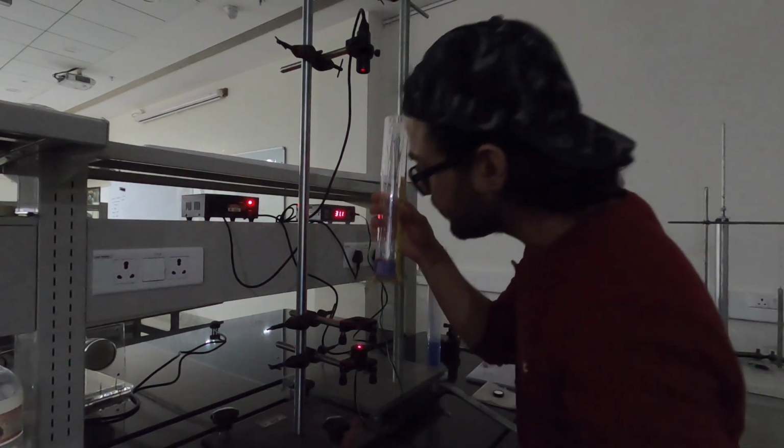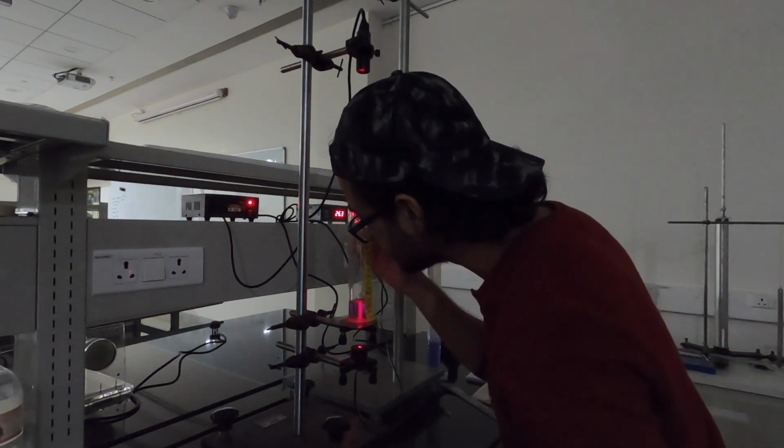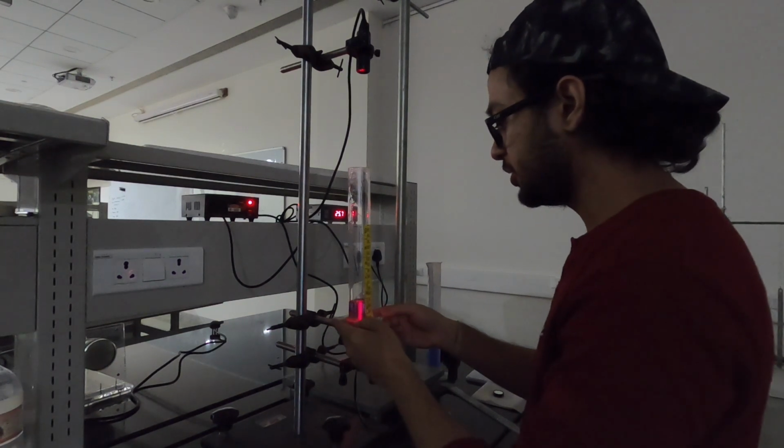Pretty good, I would say. There's hardly any bubbles on the surface now. Hardly any bubbles. Yep, that's pretty good. I think that's what I'm going to do from now on.